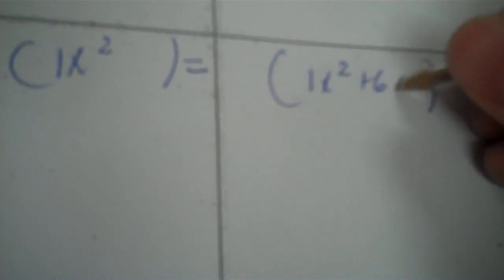In this one, we take x times 1, 1x, and then we apply the distributive property. We take 1x times x, 1x times 6. So it's 1x squared, that's 6x. Now, I combine your like terms, okay? And if you see x squared with x's, it's a pretty good idea that's factoring properties, two answers.